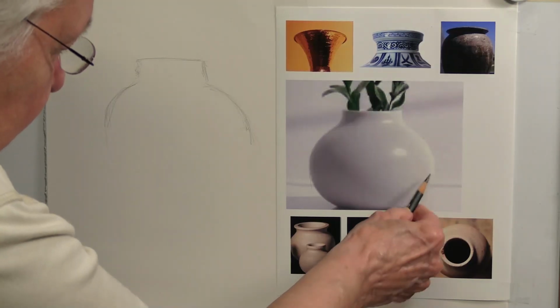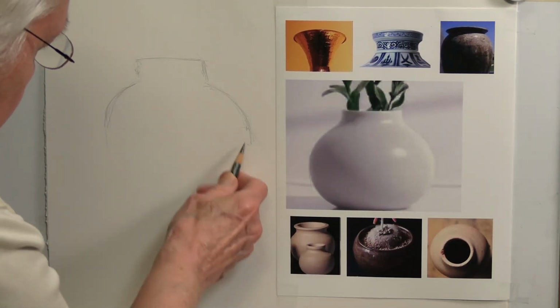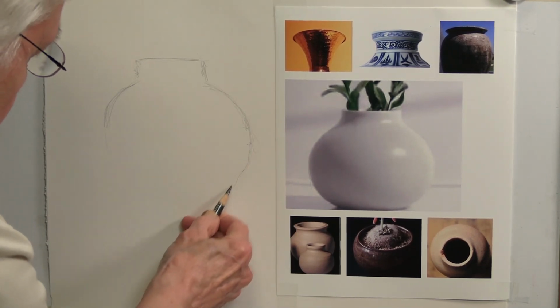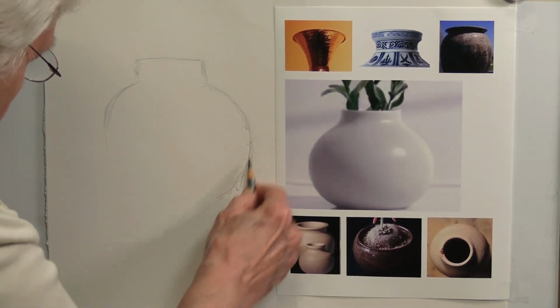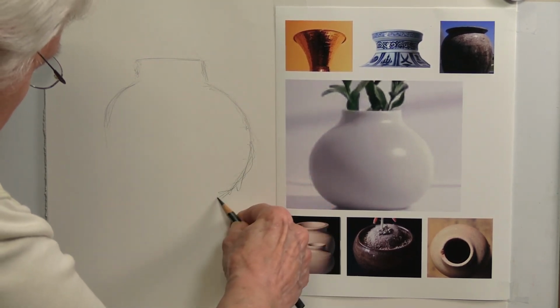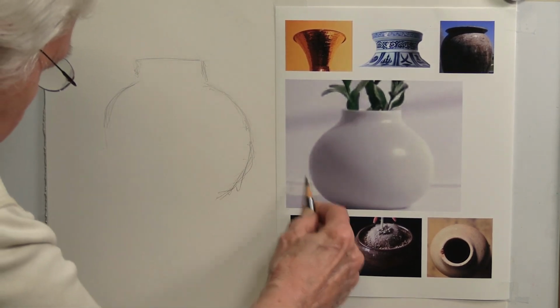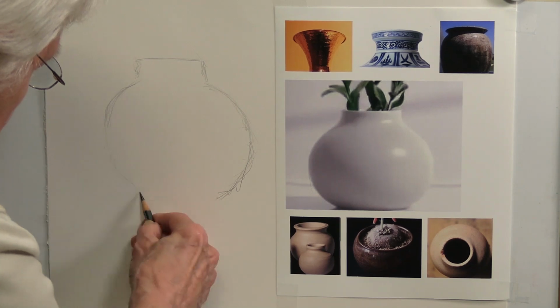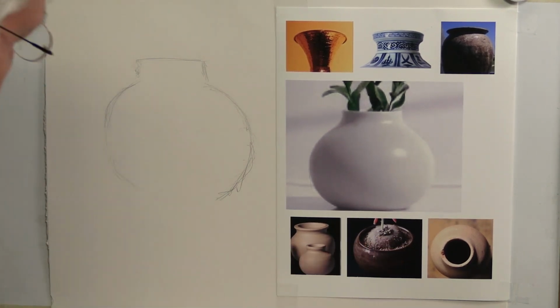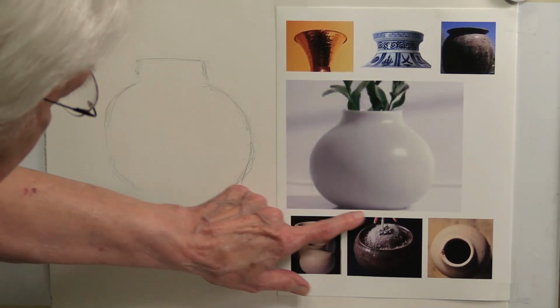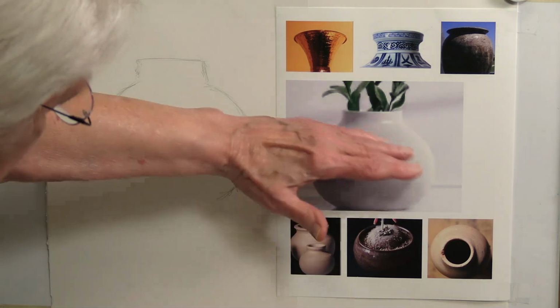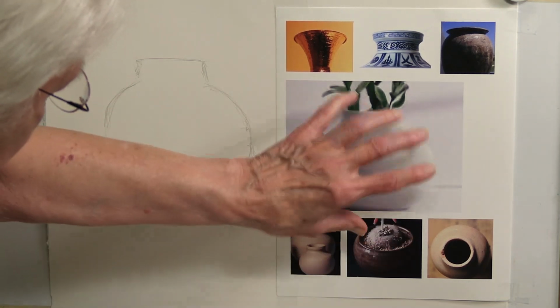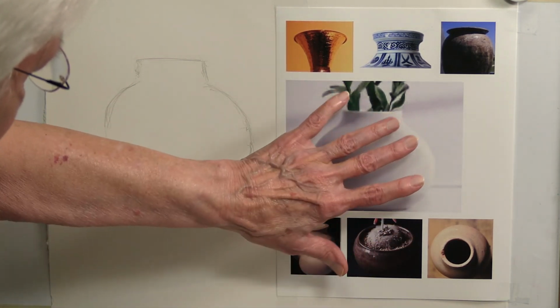So see, if I'm doing it like that, I can then get that edge more perpendicular to, well, let's do it this way, this edge. Then do that one, and then do this one. Now the bottom has a very, very slight curve, but not very much, because of the eye level of the viewer, and also how close the viewer is to that.